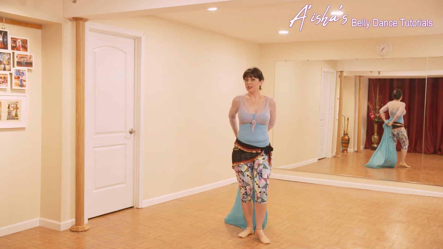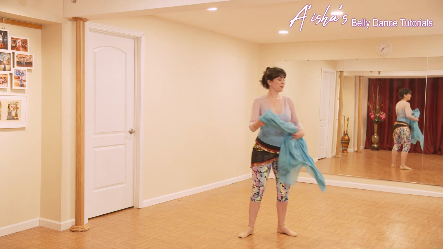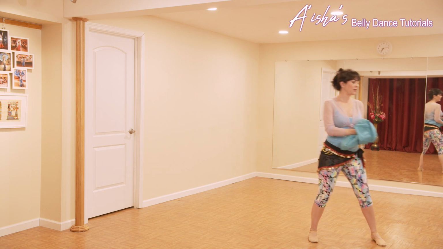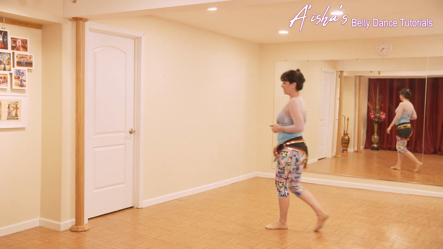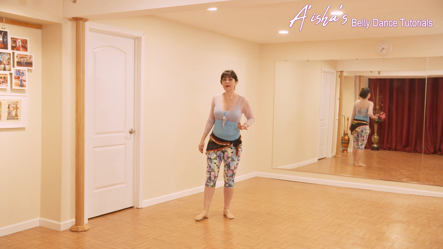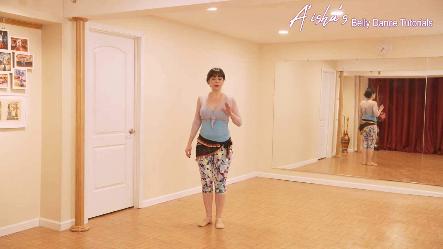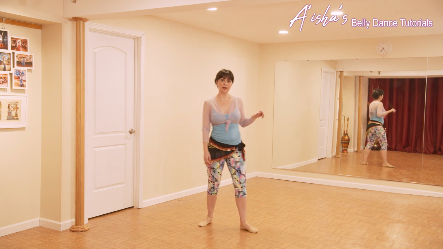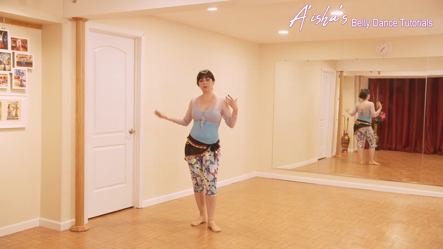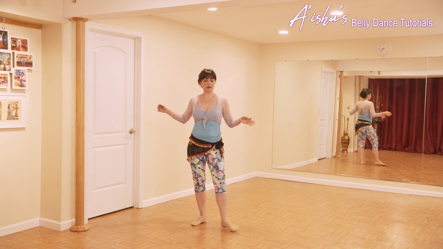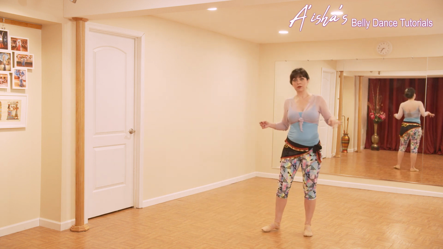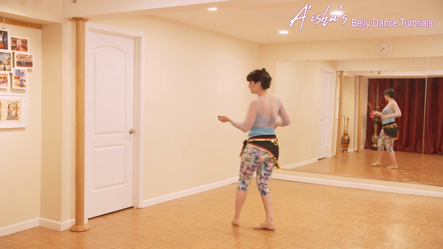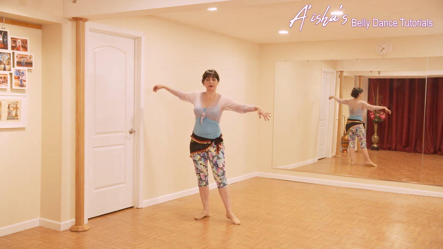All right, don't forget to practice on the other side. Now, another variation, and to add more to the barrel turn, is to do a little traveling pattern. I'm gonna stop the music now. So you can do this barrel turn, the arm movement, the body tilting and everything, while doing a 3-step turn to the side. So it's a traveling pattern, 3-step turn to the side.